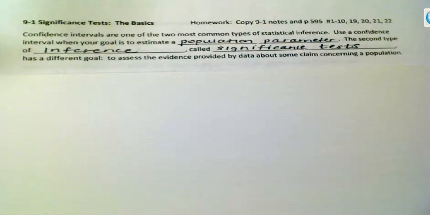Hey guys, this is Mrs. Brookshire. We are starting chapter 9, testing claims about proportions. This first section that we will be covering is actually 9-1, part 1. It's on the basics of significance tests.